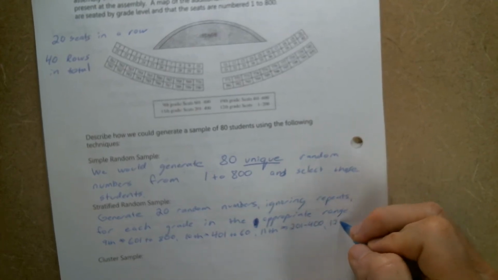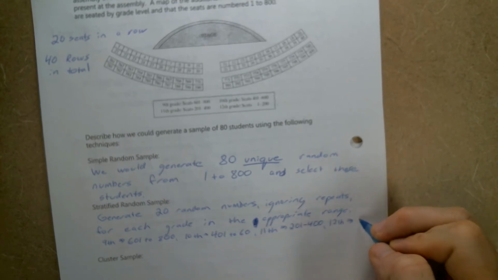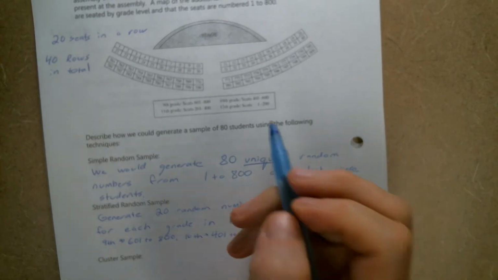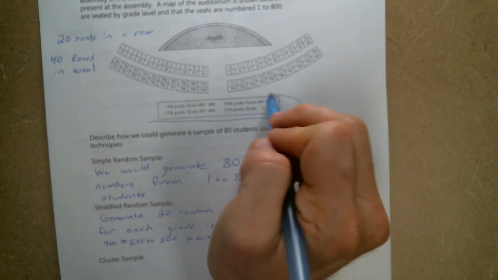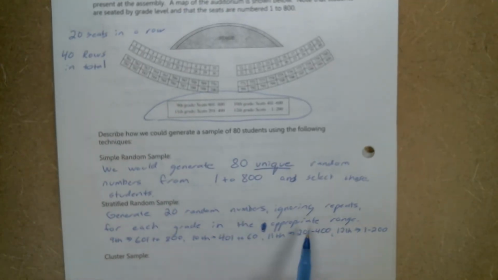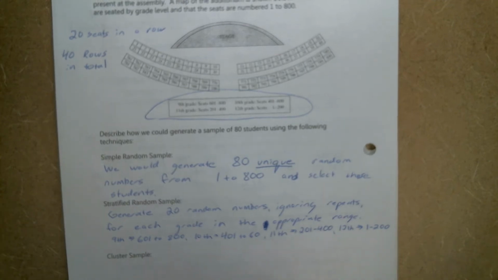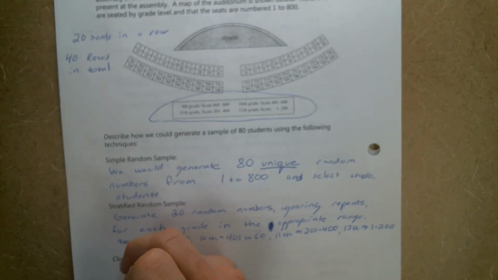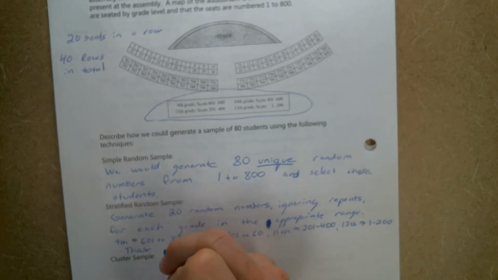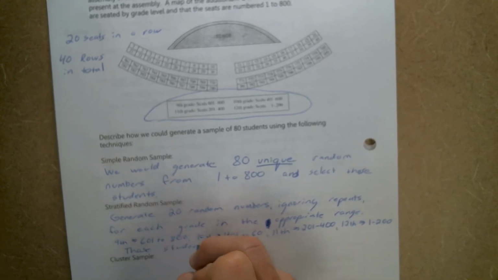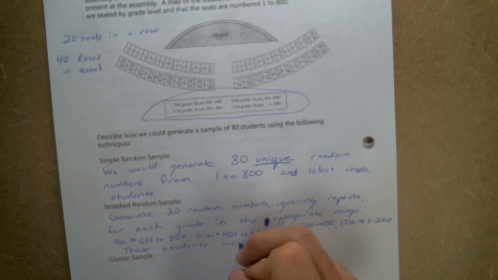And 12th grade would be 1 to 200. All right, and again, that's just coming from these seat numbers here. So generate 20 random numbers, ignoring repeats, for each grade in the appropriate range. Those students would be your sample.